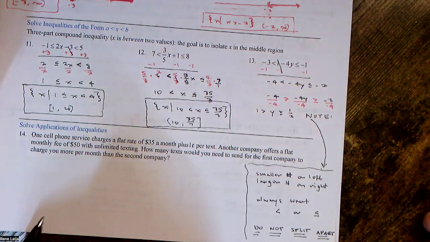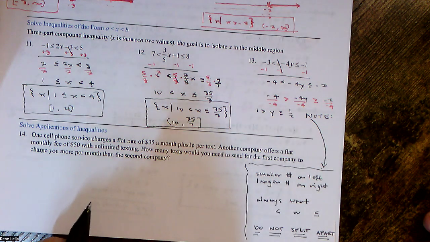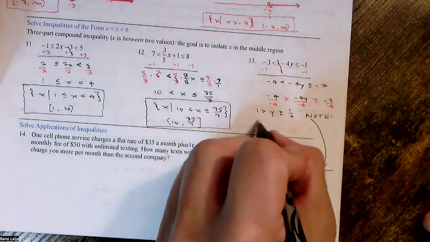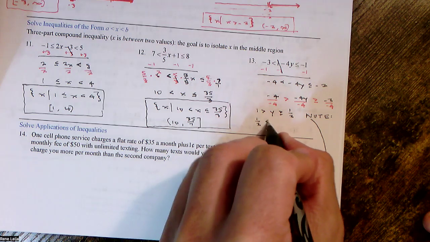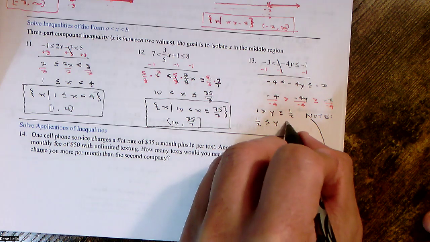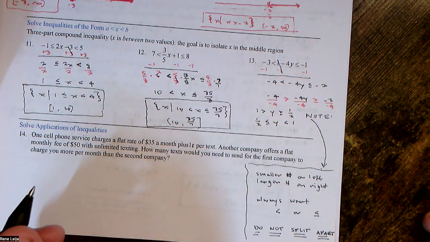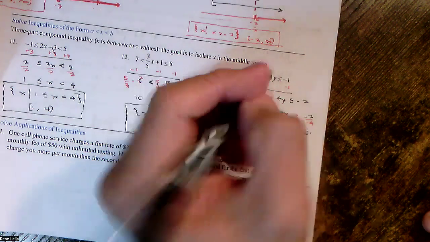Now I have a problem because my smaller number is not on the left and I have greater than symbol. So we're just going to flip this around. 1/2 is less than y is less than 1. And I'm running out of room, so let me squeeze this up here.